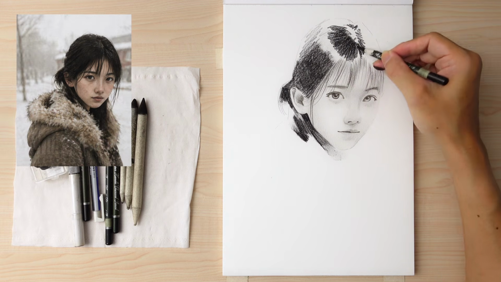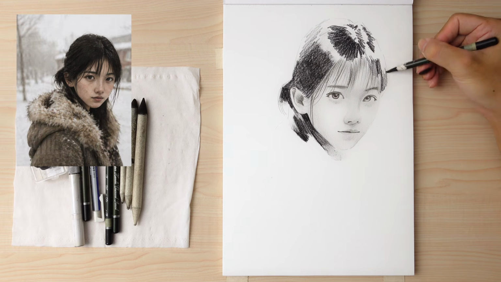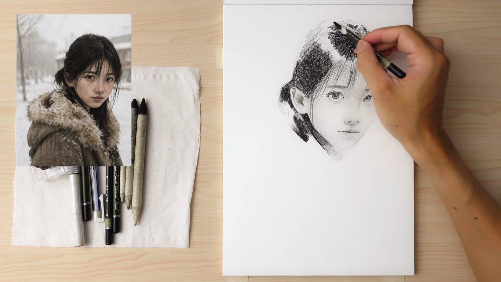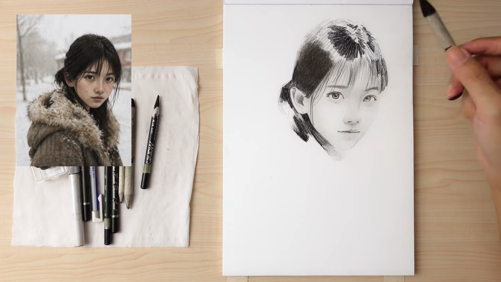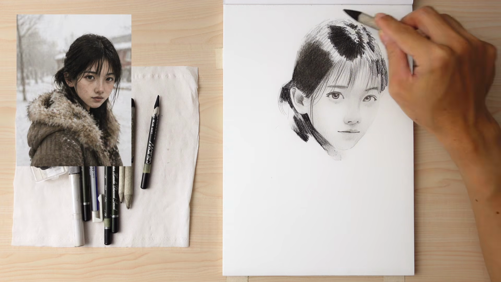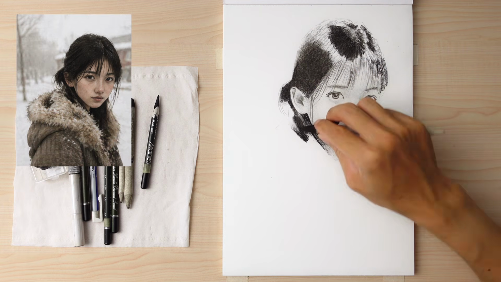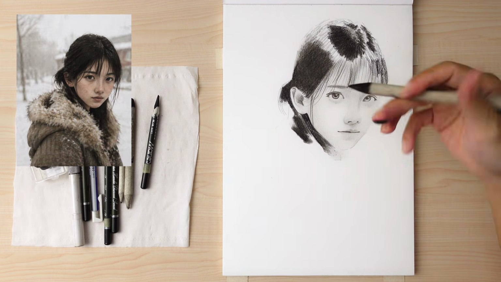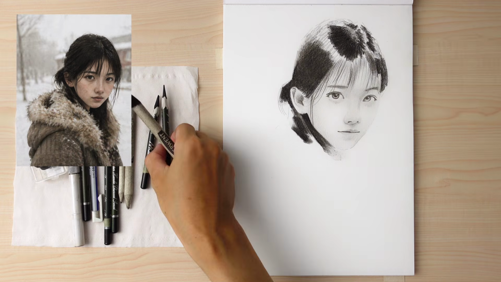At the same time, this is where I start pushing the drawing a bit further beyond the reference. In the original photo, the hair is pretty much just one dark mass, and personally, I don't really like that. It feels a bit flat. So instead, I'm going to introduce some highlights into the hair, breaking it up a bit to give it more form and dimension. Again, not just copying, but improving as I go.